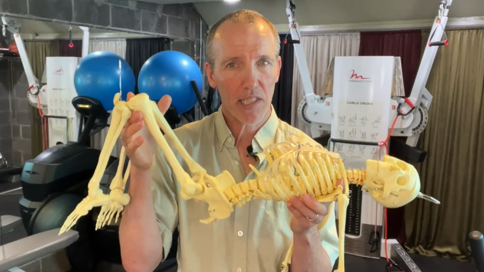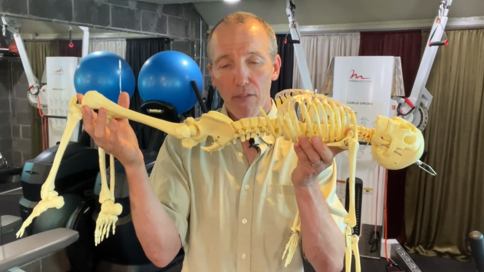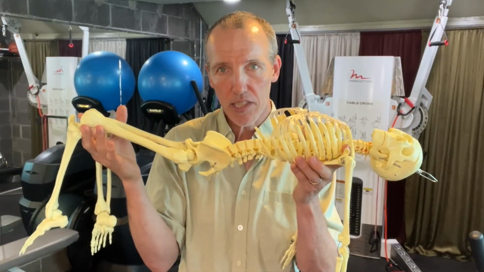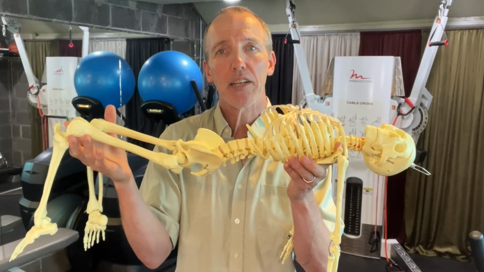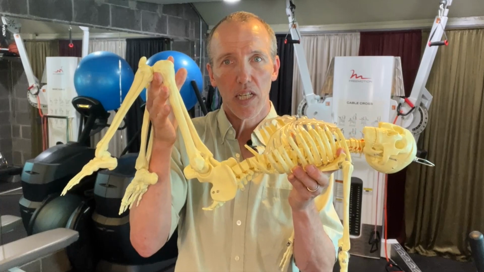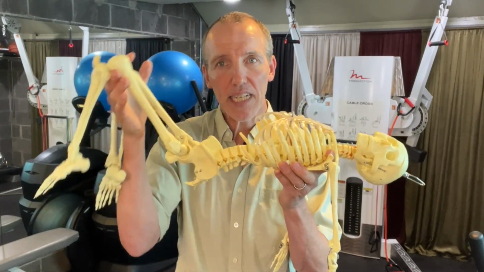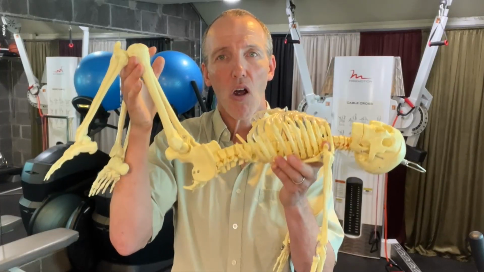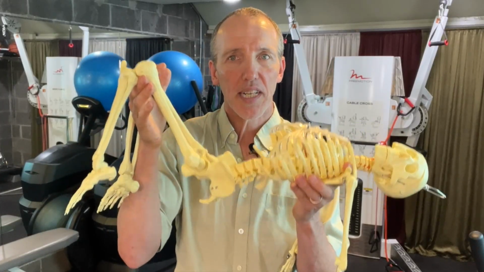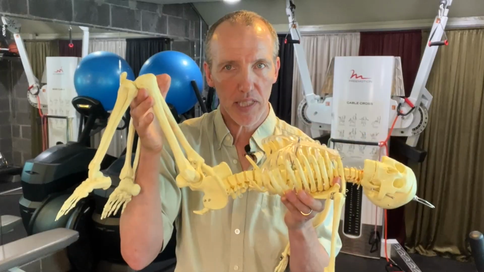Does that make sense? I'm going to say that again. If we have all of these structural changes that I just listed earlier, and we change the leg position, and your back feels better, that means that the mechanics acting on your back are as important or more important than the actual structural changes themselves.